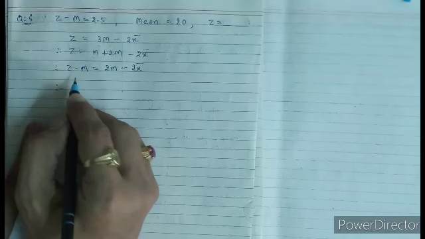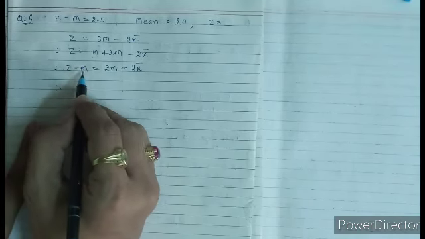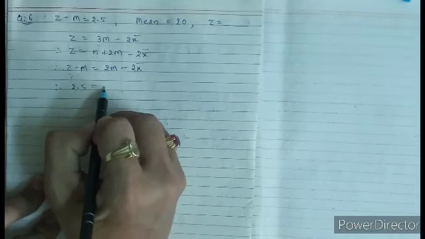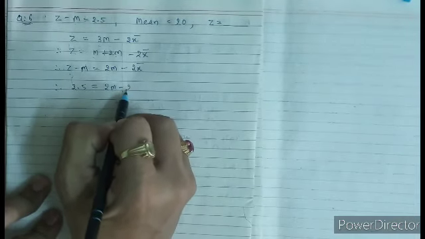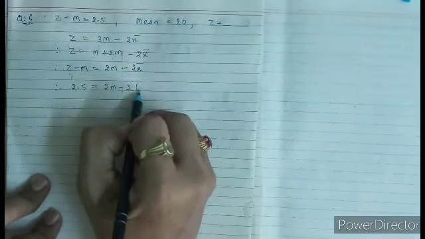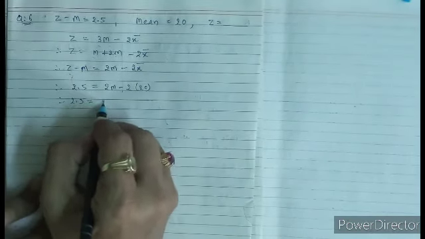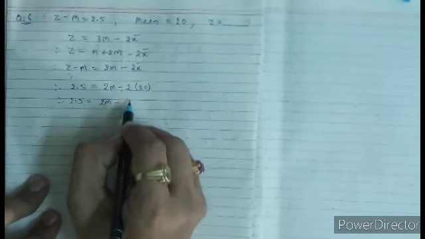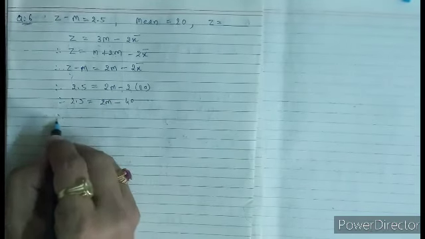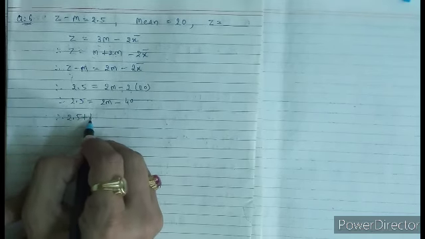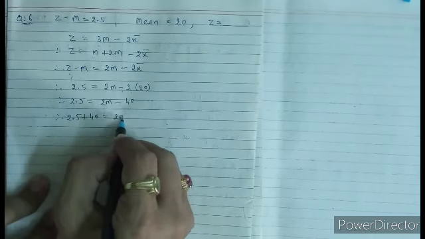So we will apply the value of z minus m equals 2.5 equals 2m minus 2 into x bar, that is mean, equals 20. Therefore 2.5 equals 2m minus 2 into 20 is 40. Therefore if we send this minus 40 to the other side, it will be 2.5 plus 40 equals 2m.